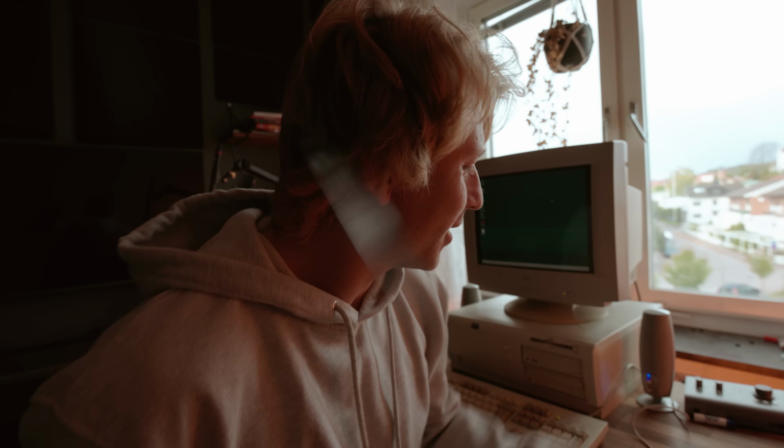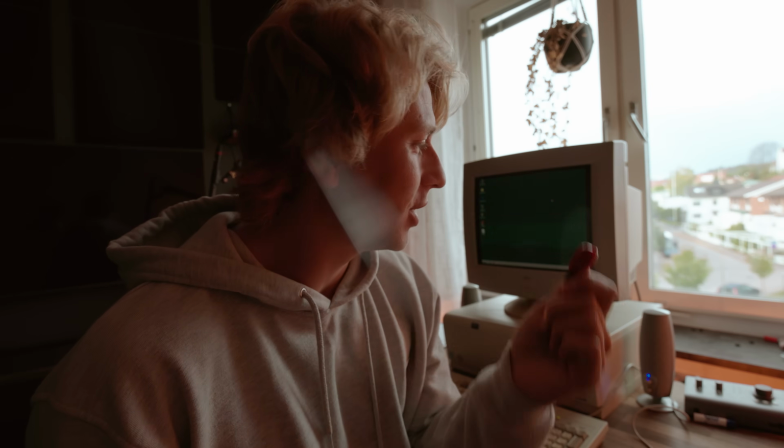Alright, so here goes nothing. We're gonna try to plug these USB sticks in. Hopefully they'll show up somehow. I have no idea how this worked back in the day, so we're gonna plug them in and hopefully they'll just show up.